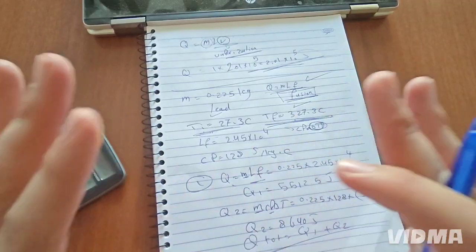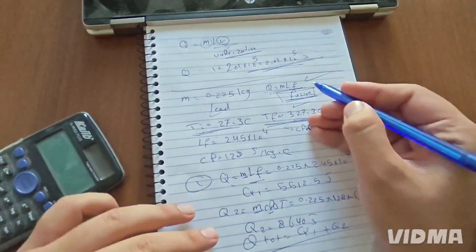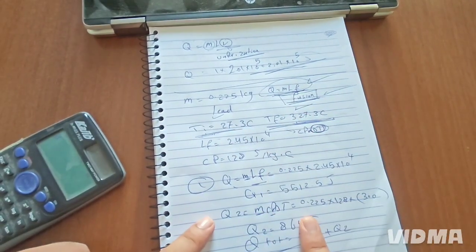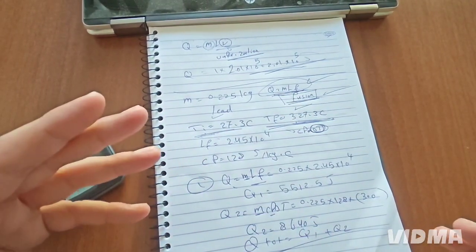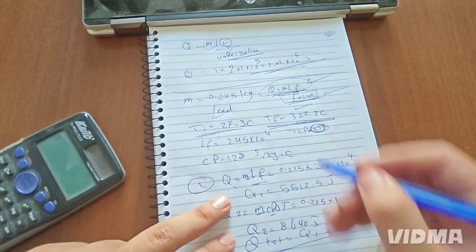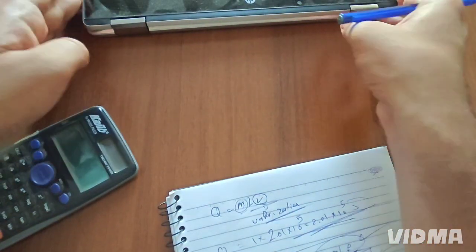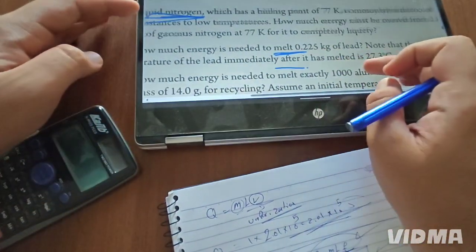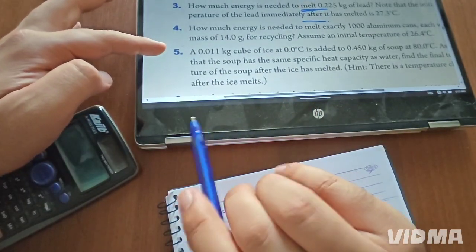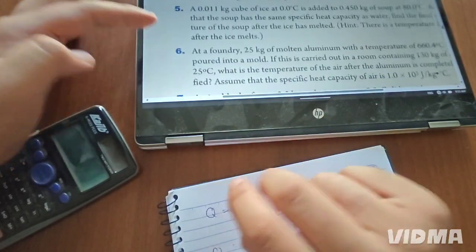This is an important question, because we have melting, and melting means fusion, solid to liquid. Use this rule, MLF. Because you have different temperatures, use CPM delta T. What if I change the question? Maybe the question said vaporization. Vaporization means MLV, so you have to use the MLV rule. The question we solved now was question 3. Question 3 is done, finished. Question 4.